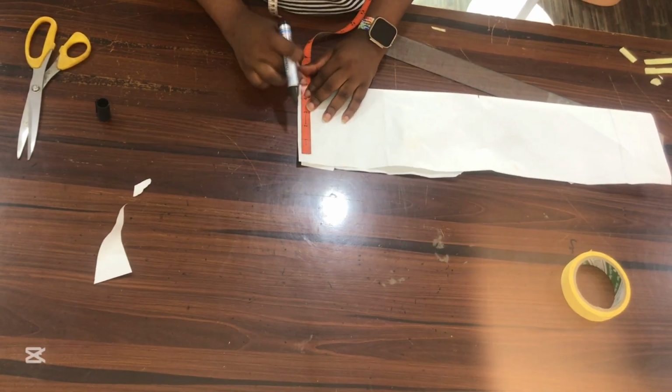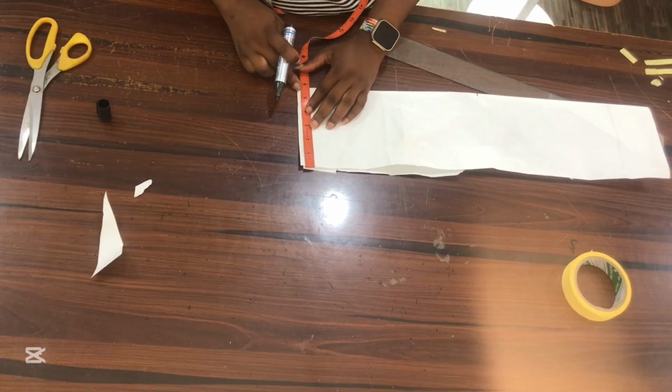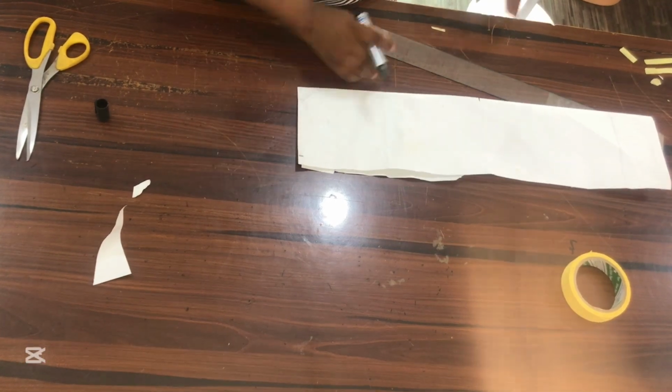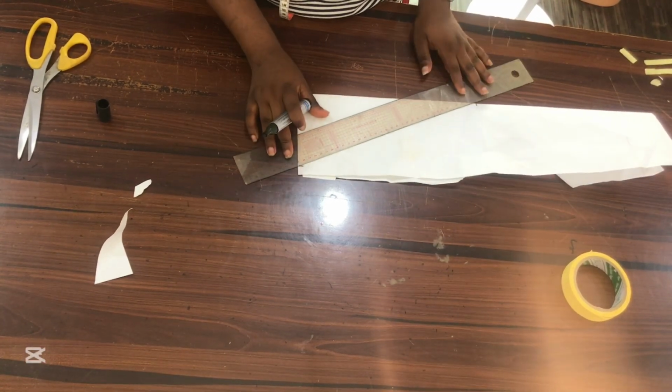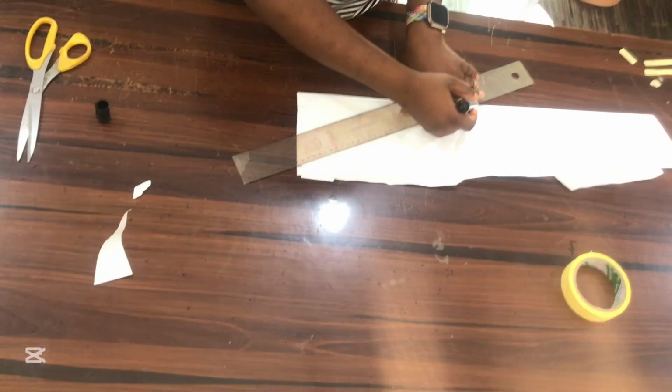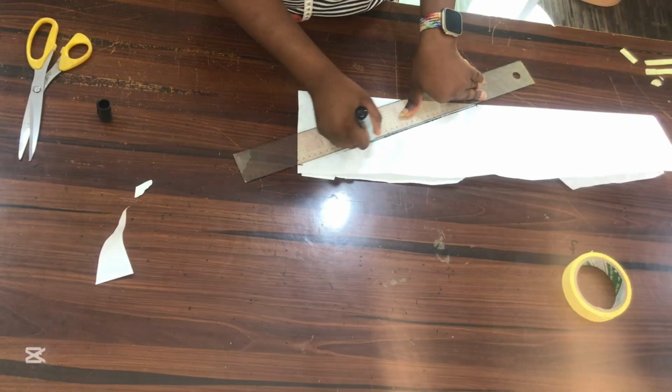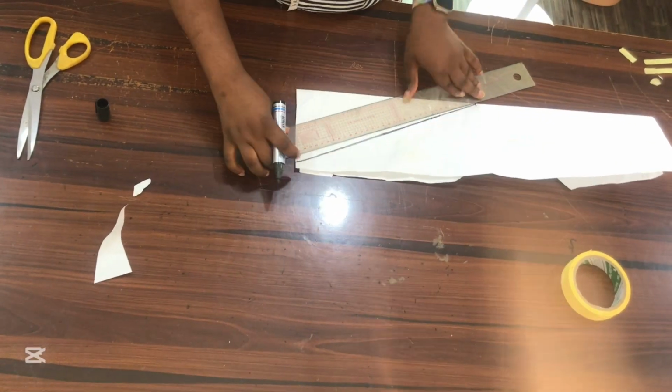So after getting it, you're going to go ahead and measure how wide you want your godet to be. For me, 5 is okay. You can decide to use 6, you can decide to use 7, depending on what you want to use. But for me, 5 is okay. So I'm going to be connecting it here. So after drafting, I'm going to be cutting it.